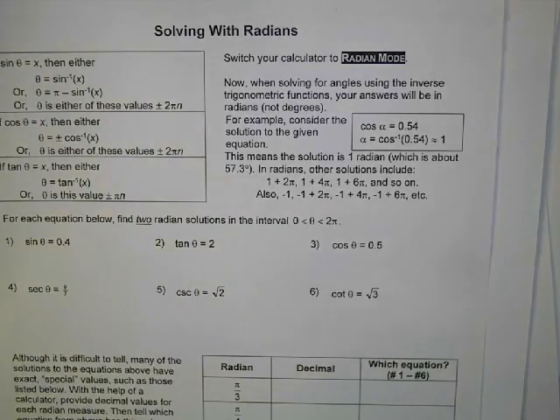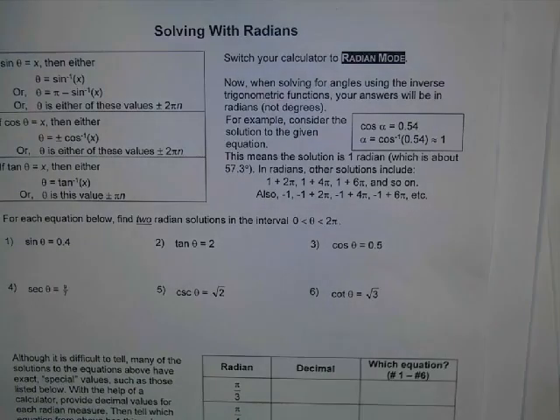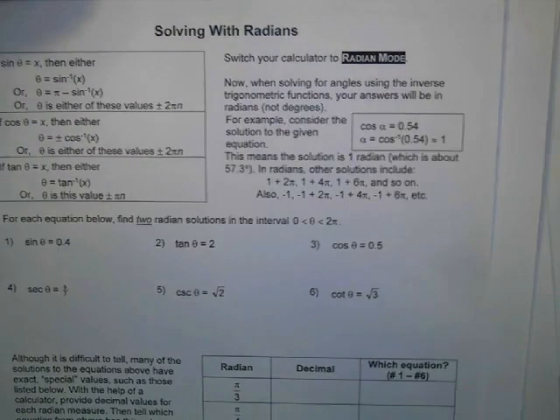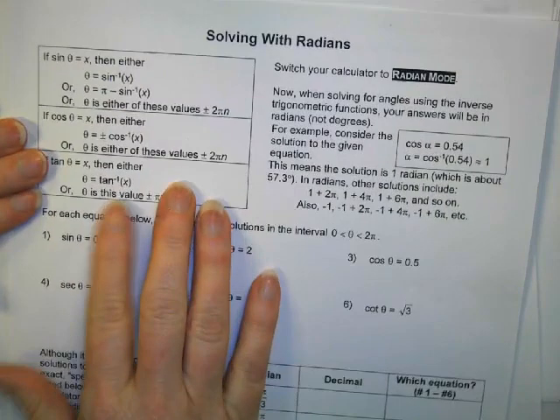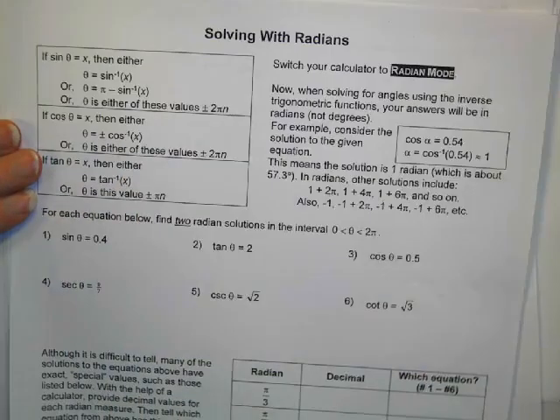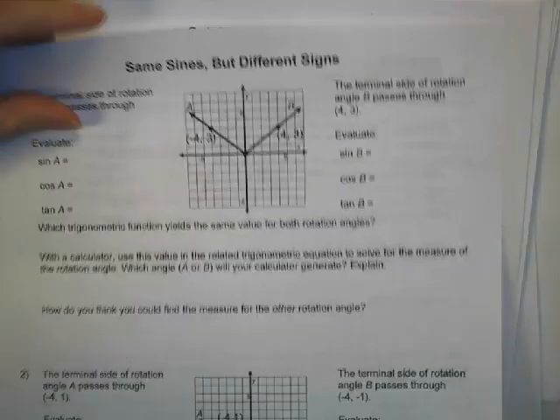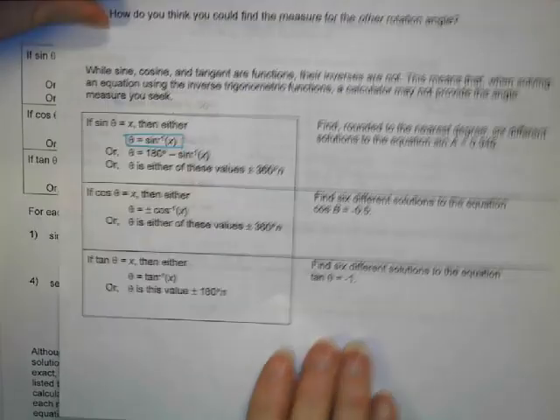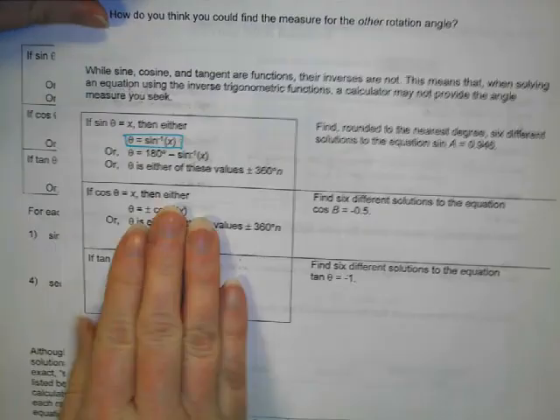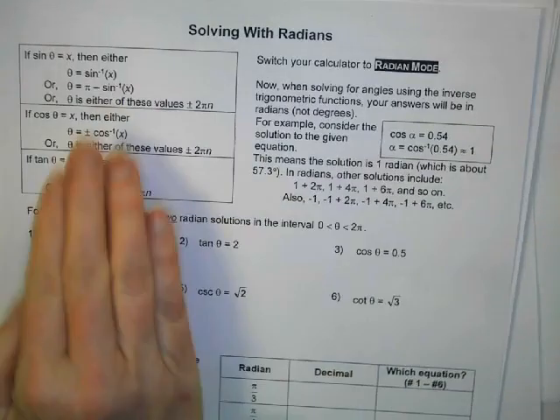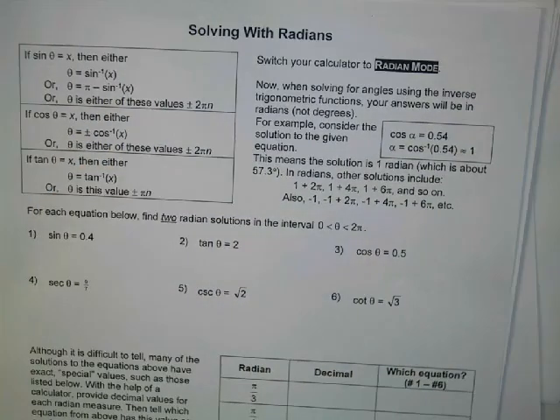Switch from degree mode to radians. We will be going back and forth between the two a little bit later, but for right now, this whole page is in radians. If you look at this little chart in the top left corner, it's the exact same chart that you have from same signs, different signs that you were just using on your quiz. It's the same chart except this one is in degrees and the new one you got today is in radians. The rules don't change.